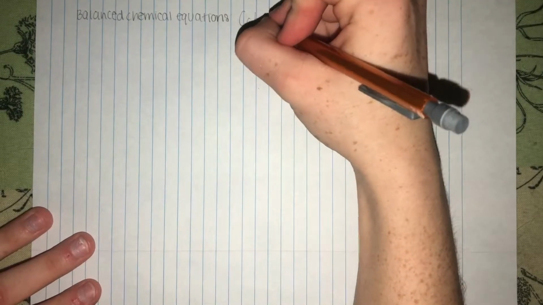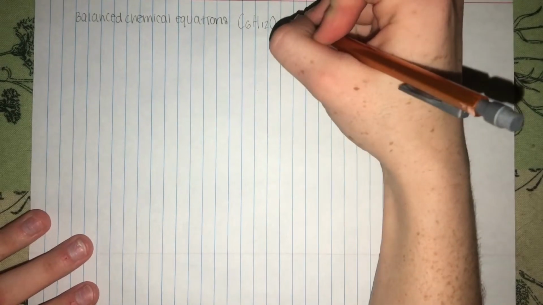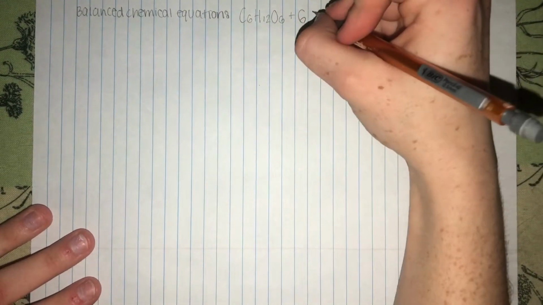To begin, you start by writing the balanced chemical equation and make sure you have equal amounts of molecules on both sides of the equation.